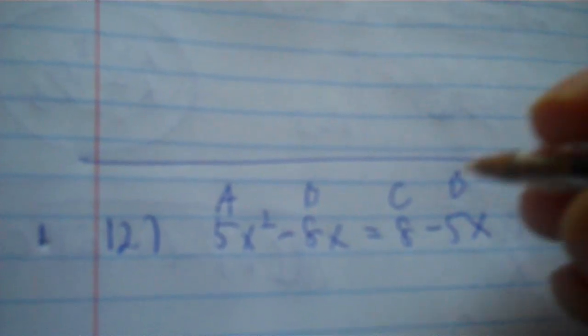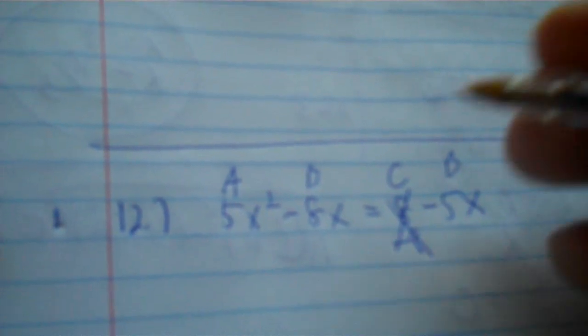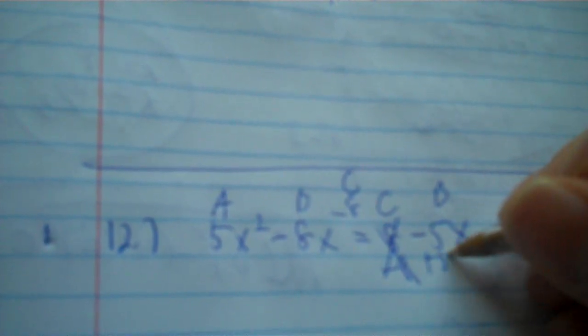We have 5x to the second power minus 8x equals 8 minus 5x. Doesn't look like a fun one, but we'll get through it. So that's an A, that's a B, that's a C, and that's a B. A, B, and C is all here, so you got to get rid of this side. So you're going to minus 8, and there's no C over there, so we put minus 8 beside it. And then we plus 5x.